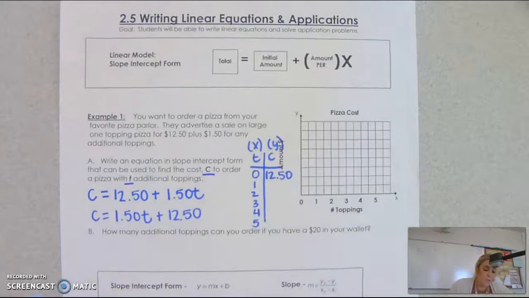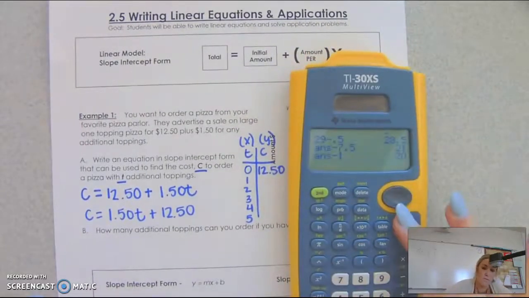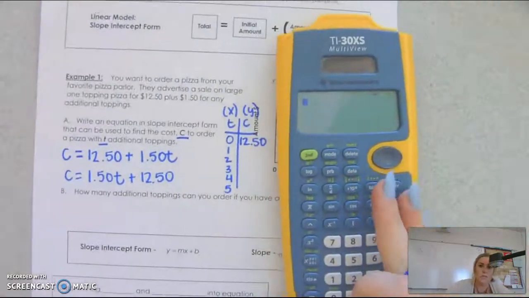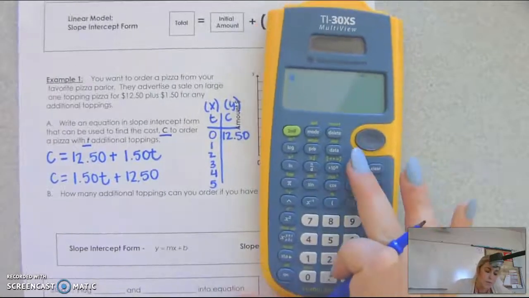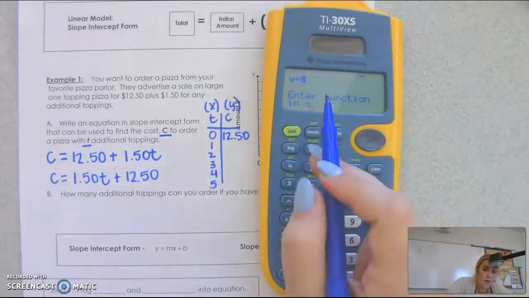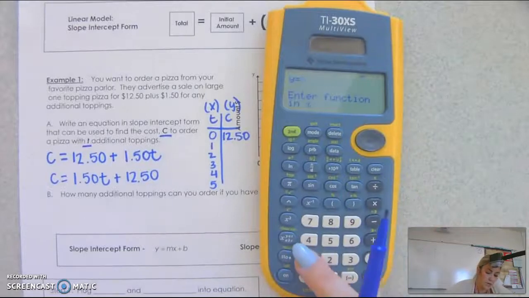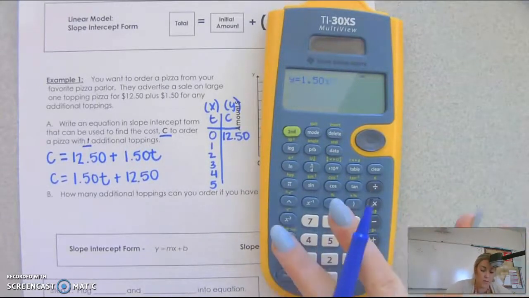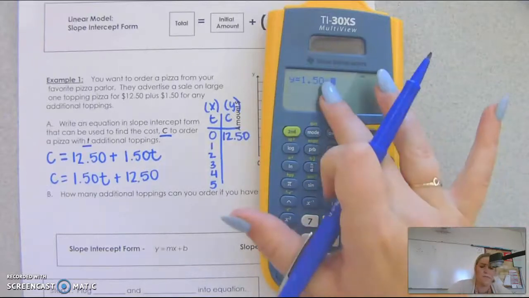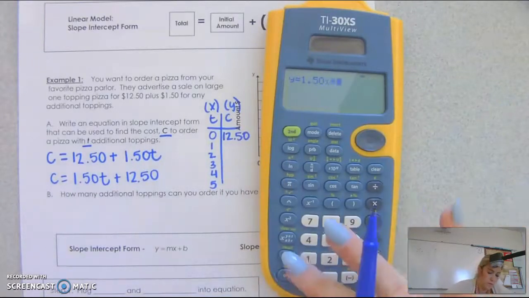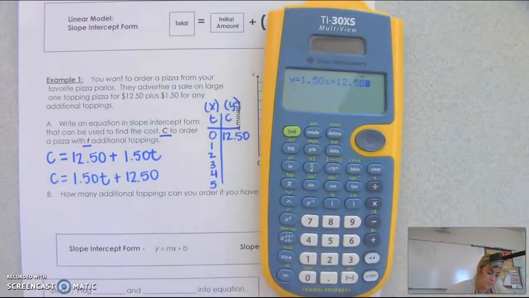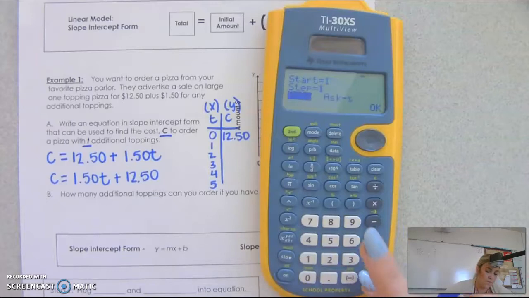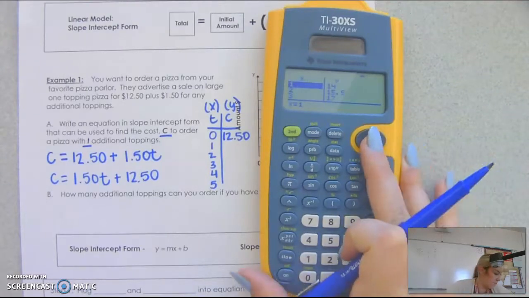A lot of you have probably learned already how to do the table function in your calculator. So let's fill in this table using that. So I'm going to press table. And right here, I'm going to enter 1.50x plus 12.50. You can use any letter. If you keep pressing, it'll change the letter. So it doesn't matter if it's x or t. And I'm starting at 1.